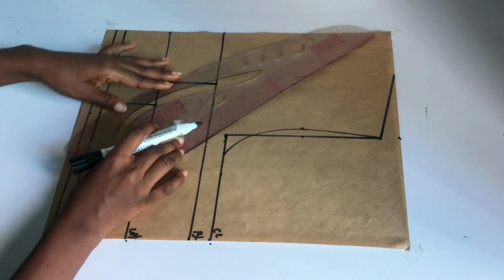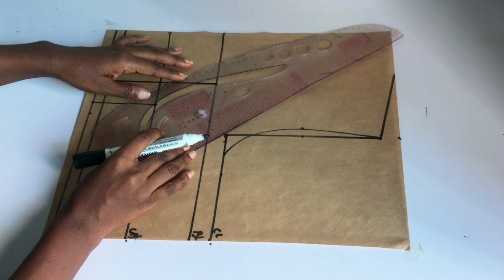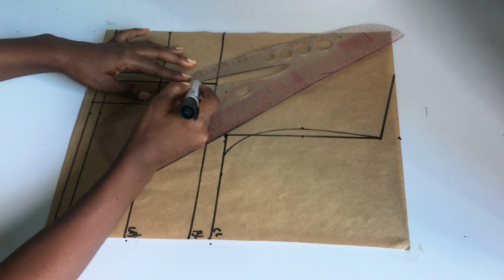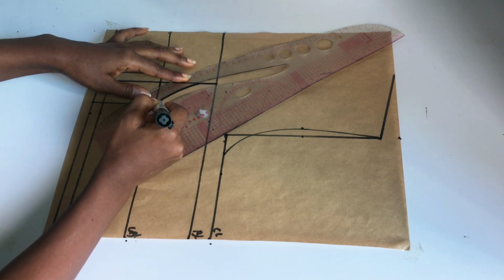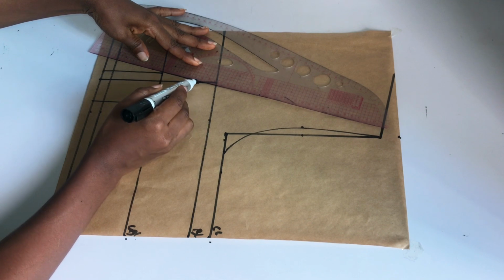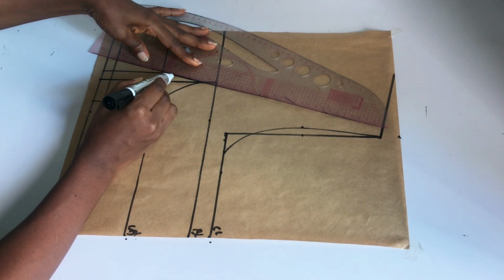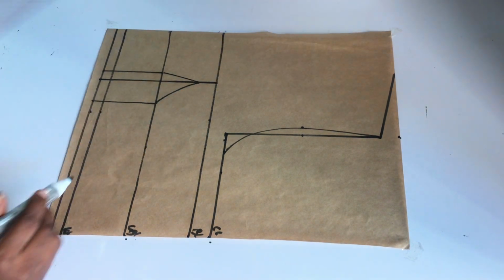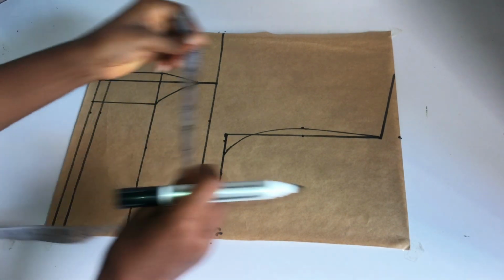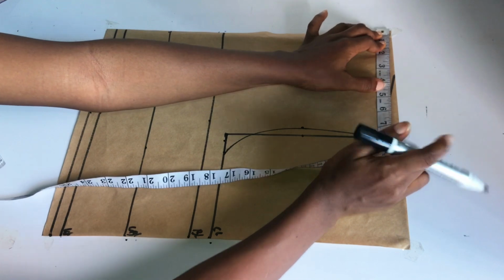I'm going to use the curved part of my ruler to connect from the under bust line to meet the 1 inch mark that I came down with. Okay, so make sure this line is not too straight and it's not too curvy either. On the center front, I'm just going to connect it like this. I don't want it to be a curved line, so I just went ahead to slant it to meet the 1 inch mark.